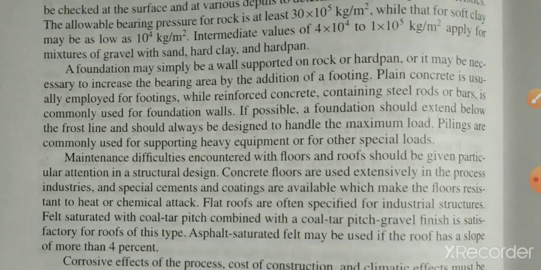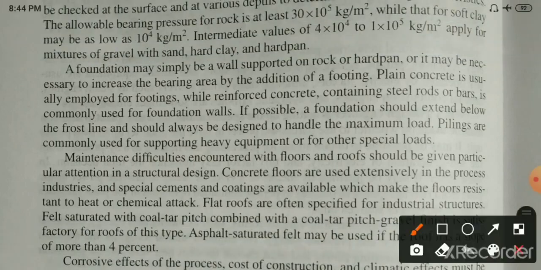Which one, maintenance difficulties. Okay, if a possible foundation should be extended below the frost line, it should always be designed to handle the maximum load. The piping are commonly used for supporting heavy equipment or for other special load.